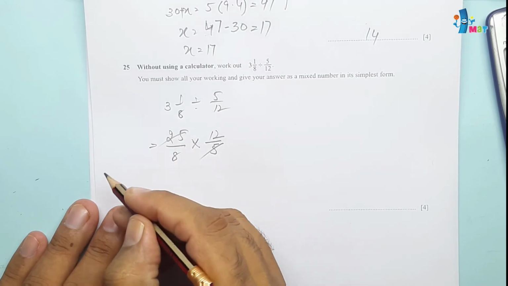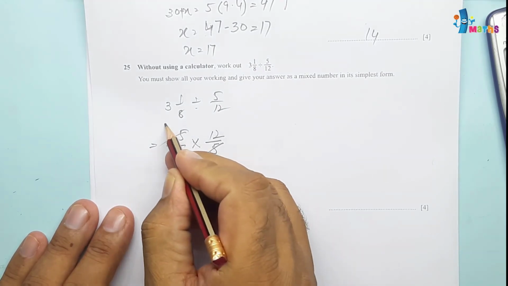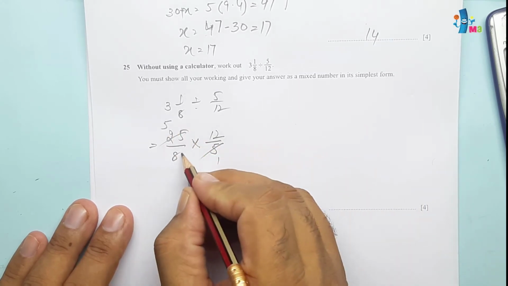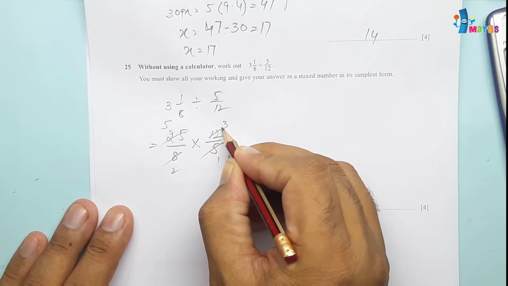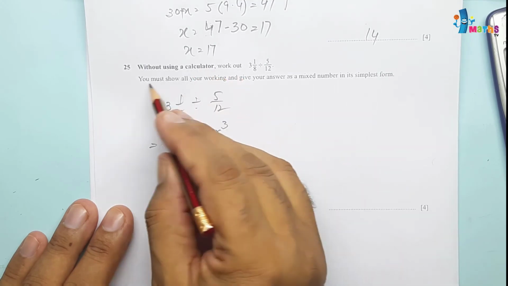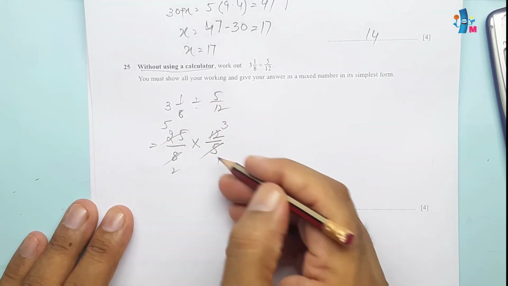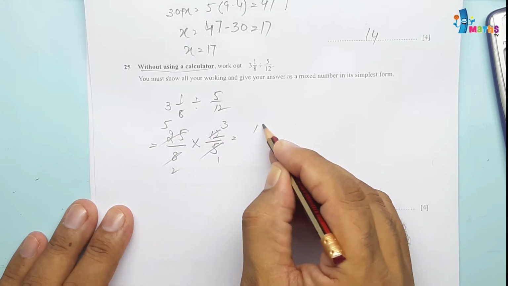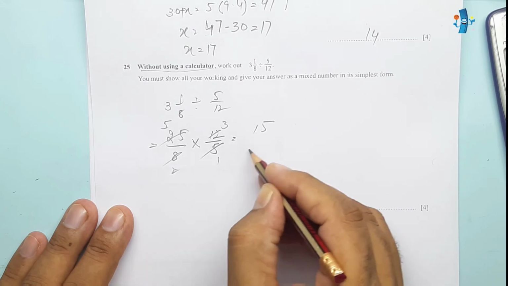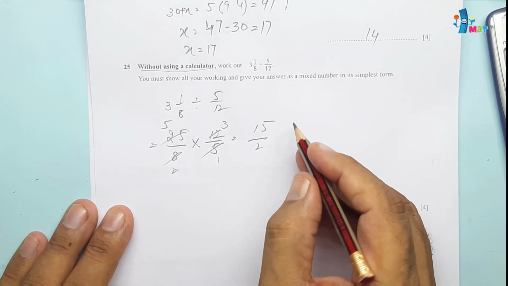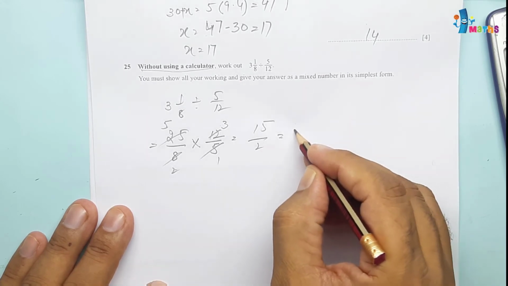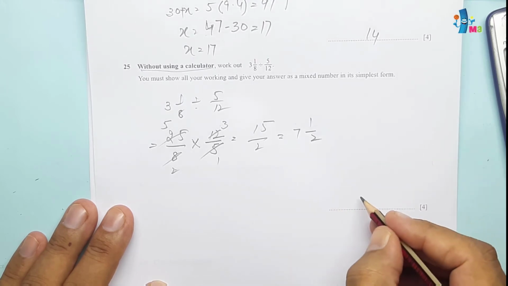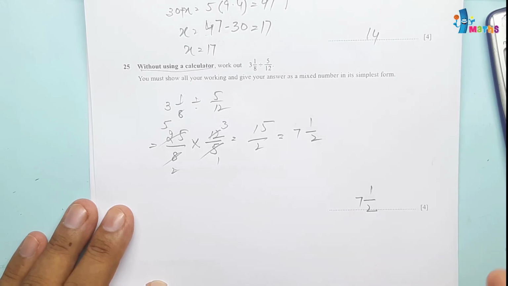So we can cancel: 5 1s are 5, 5 5s are 15, 5 5s are 25, and 4 2s are 8, and 4 3s are 12. We can use a calculator, but they have mentioned without using a calculator, that's why I'm doing the cancellation without a calculator too. 5 into 3 will be 15, and 2 into 1 will be 2. So 15 divided by 2 will be 7 whole 1 by 2. So our answer will be 7 whole 1 by 2.